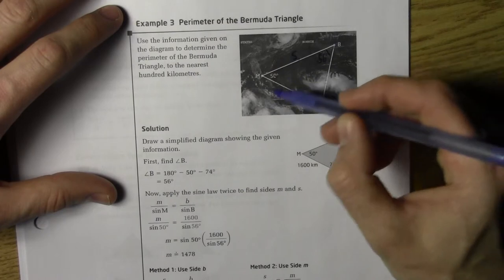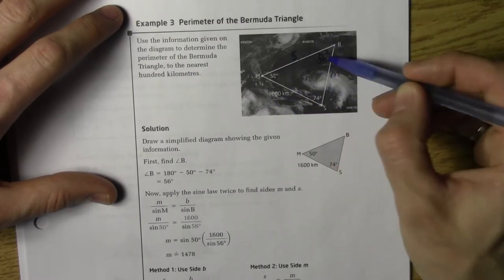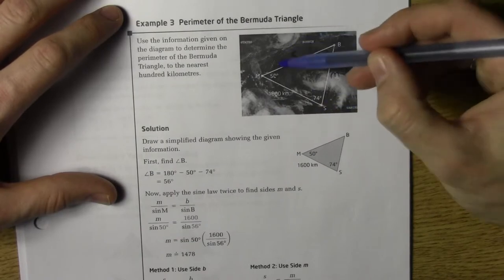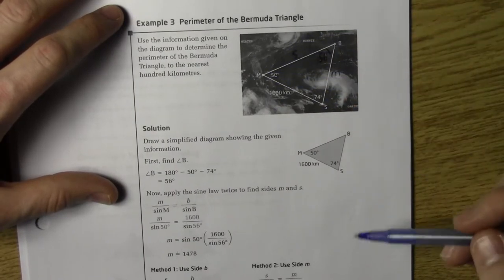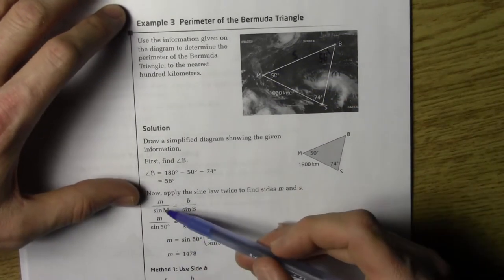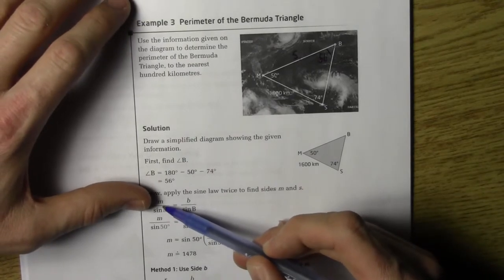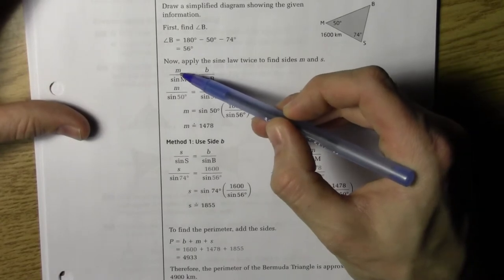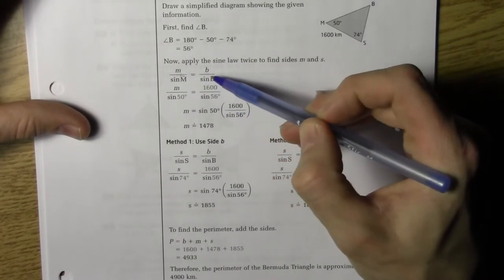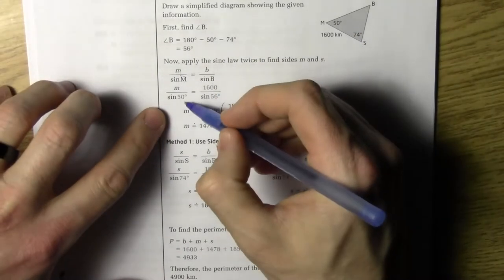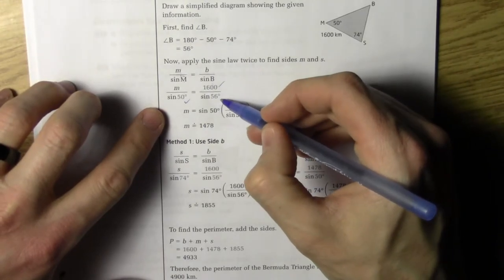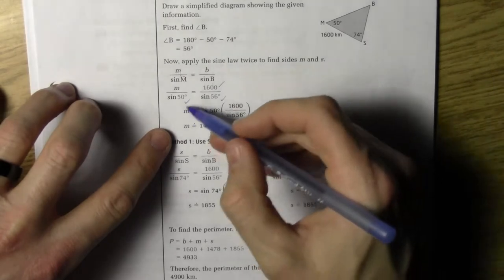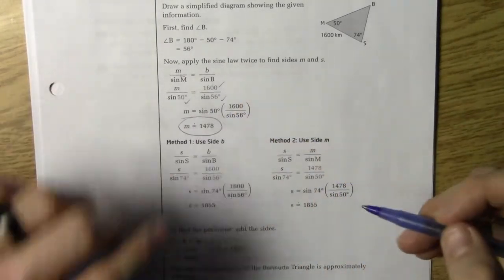So I'm definitely going to use the side to angle ratio, and then I can solve for either s or m first. Here they solve for m first. Because we're solving for a side length, we put the side length on the numerator. So lowercase m over sine m is equal to b over sine b. We have all this information, 50, 1600, and 56. It all comes from the triangle. And we just solve for m.